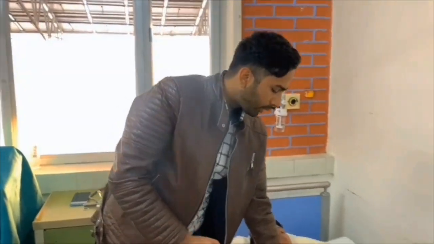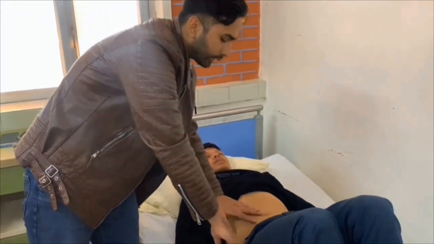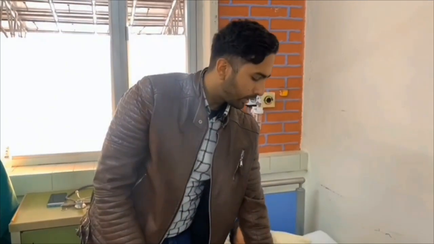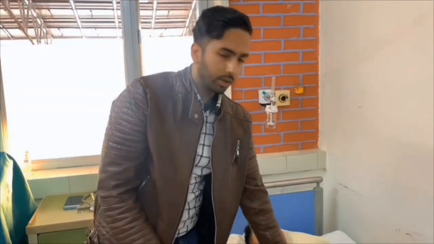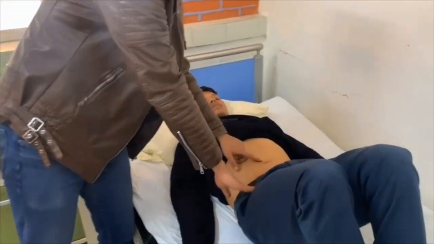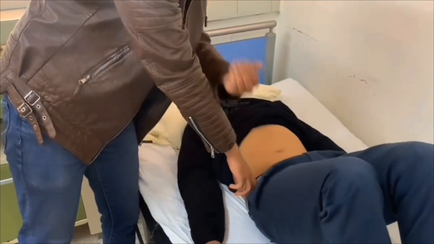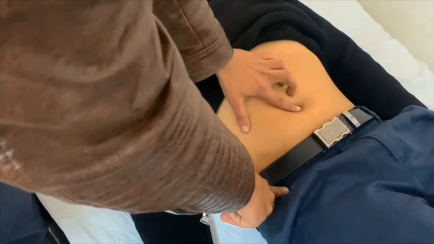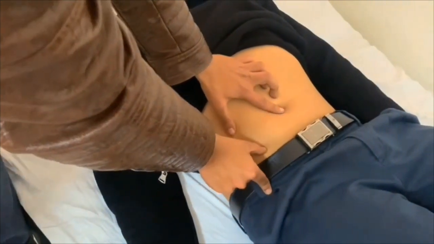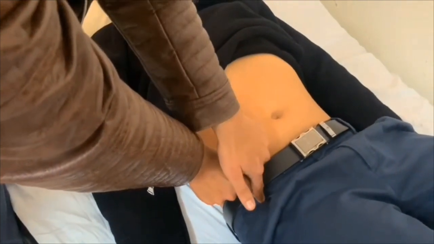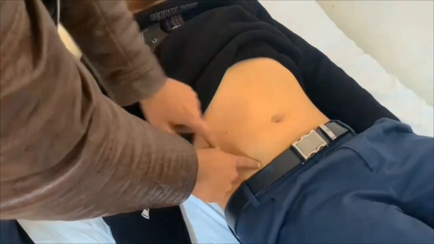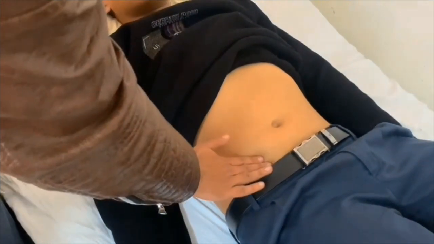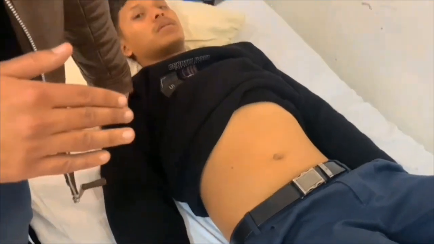The McBurney's point lies 1/3 of the way from the anterior superior iliac spine to the umbilicus. Okay, so if we draw a line from the anterior superior iliac spine to the umbilicus, then 1/3 of the way from the anterior superior iliac spine to the umbilicus, here is the McBurney's point, and tenderness at this specific point is specific for acute appendicitis. Okay, so next one will be the Murphy's sign.